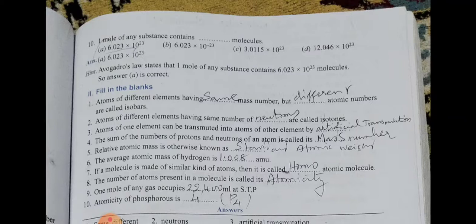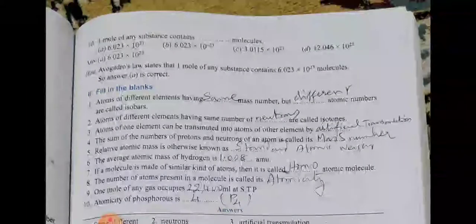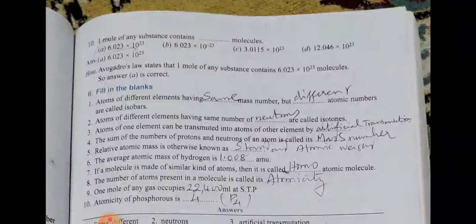If a molecule is made of different kinds of atoms, that is a heteroatomic molecule. The number of atoms present in a molecule is called atomicity. 1 mole of any gas occupies 22,400 ml at STP. Here it is given in the unit of ml. Suppose it is given in liters, then it means 22.4 liter, which you have tried.